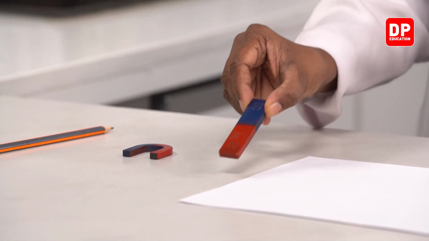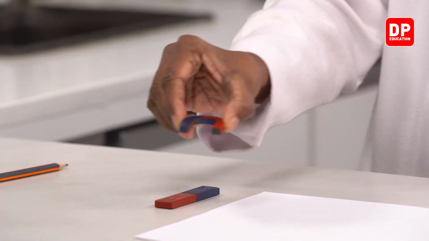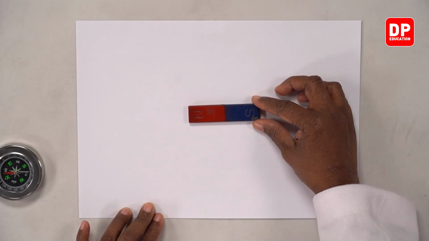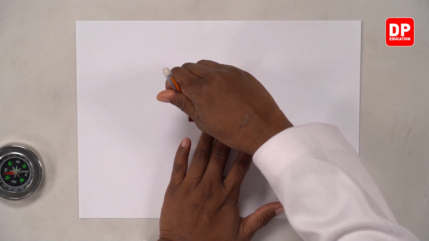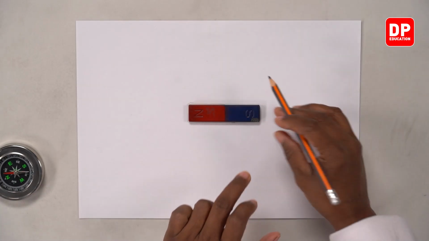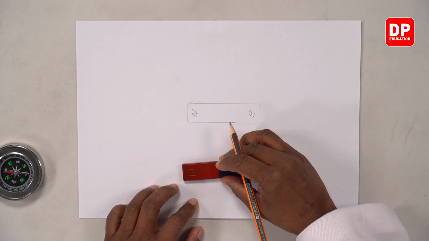Okay, students. So now I am going to do this activity in order to observe the magnetic field of two different types of magnets. I will be using a bar magnet, a U magnet, and also a compass to observe the magnetic field. I will first place the bar magnet on this white paper. Then using the compass, we will observe the direction of the pointer that directs to the magnetic field, and then we will draw the magnetic field line. So here I have placed the magnet. Just an outline of the magnet. And that's the north, that's the south.